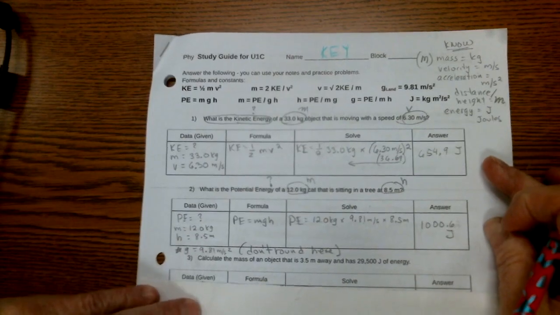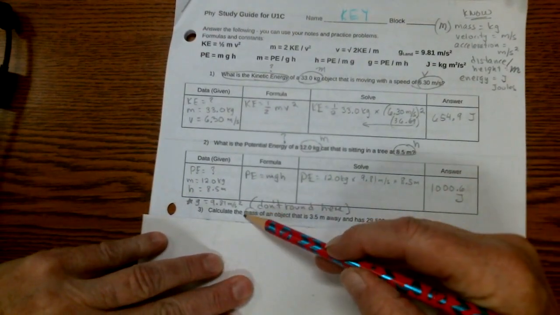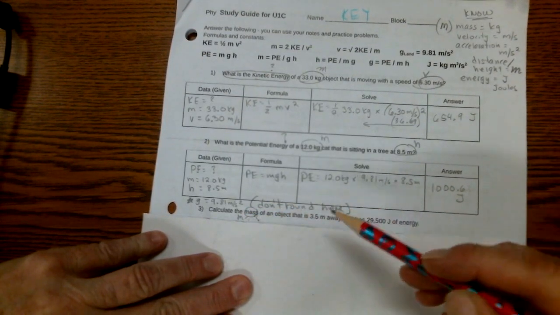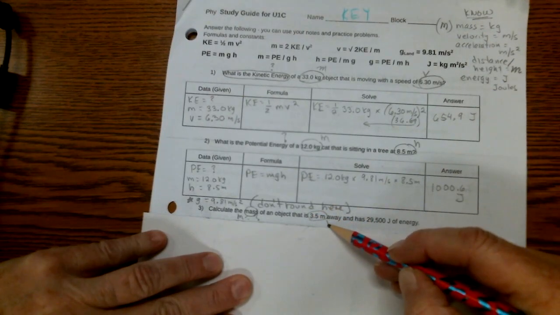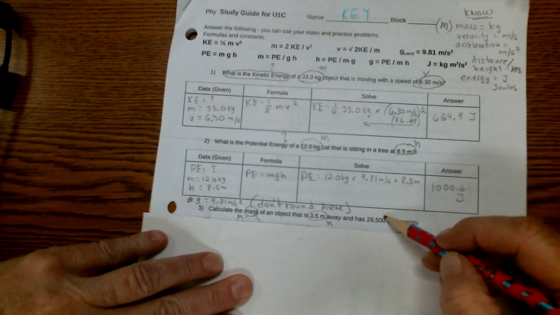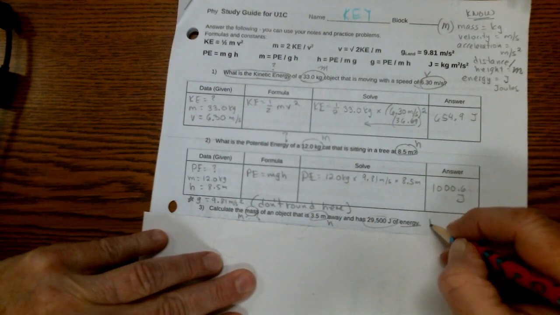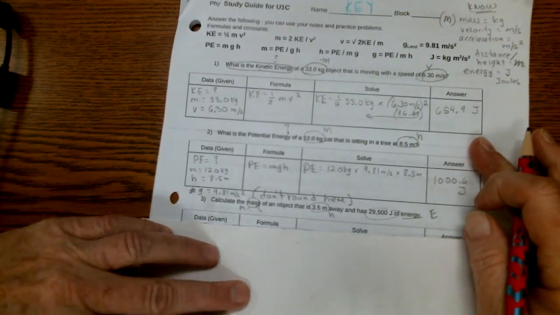Okay, let's take a look at number 3. I've got calculate the mass. So I need mass. Meters, don't confuse that with mass. This is meters, that is height. And this says energy. It does not say potential or kinetic, so we're just going to say E. We'll figure that out later.